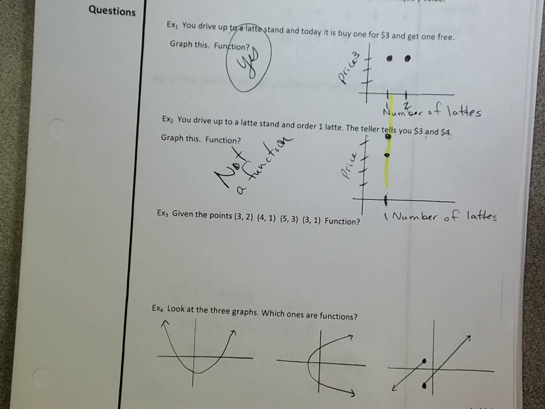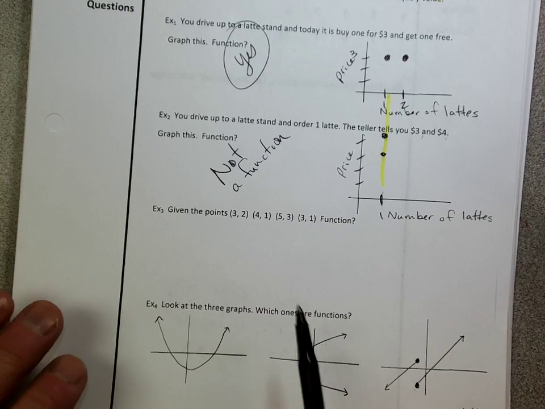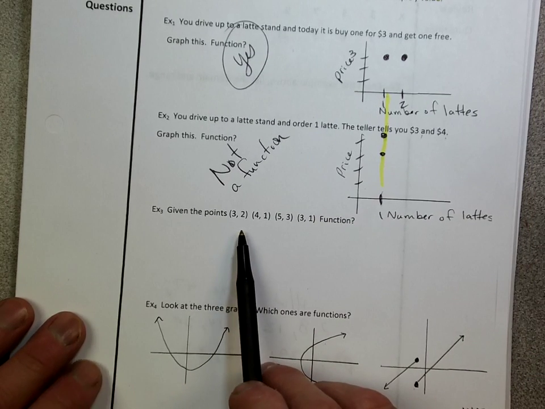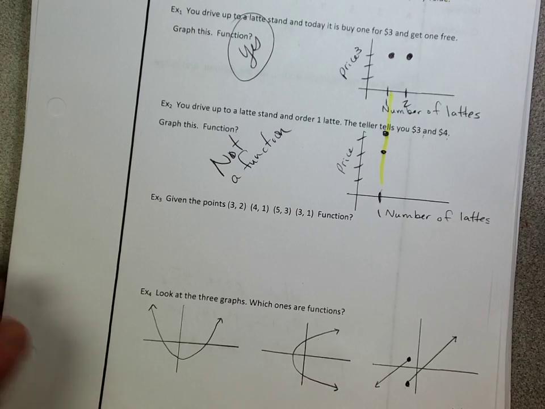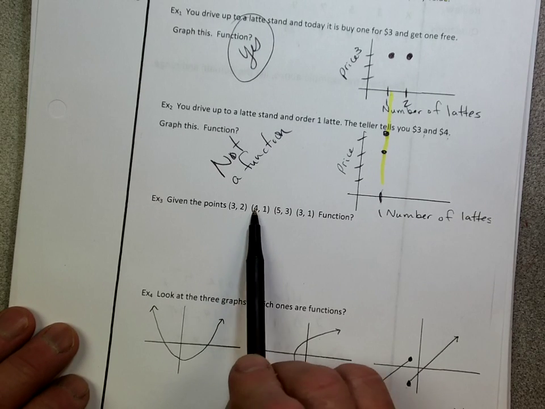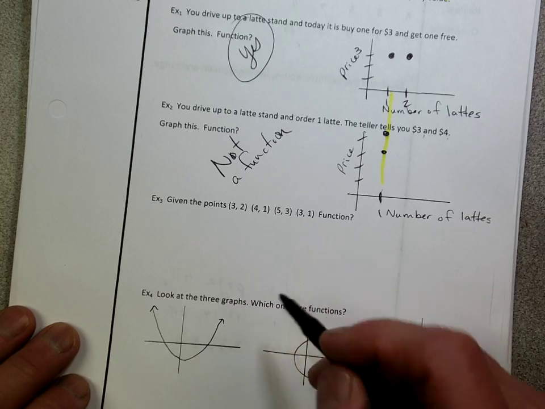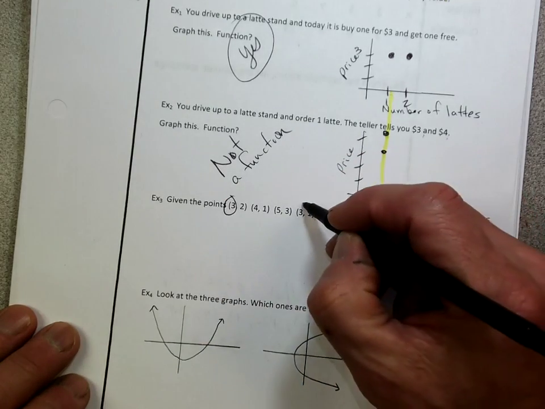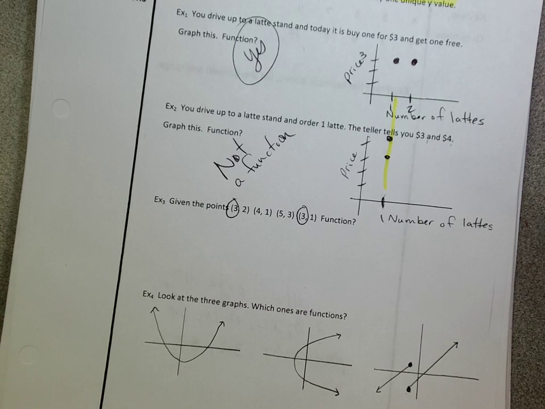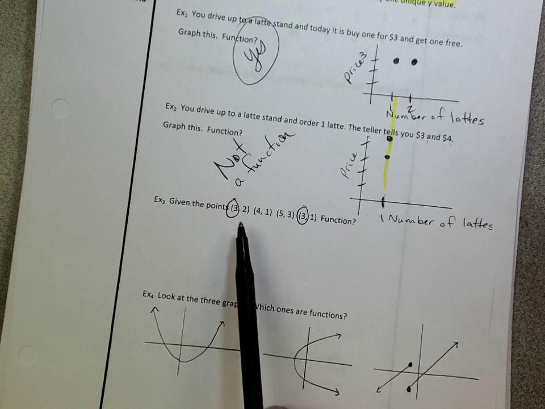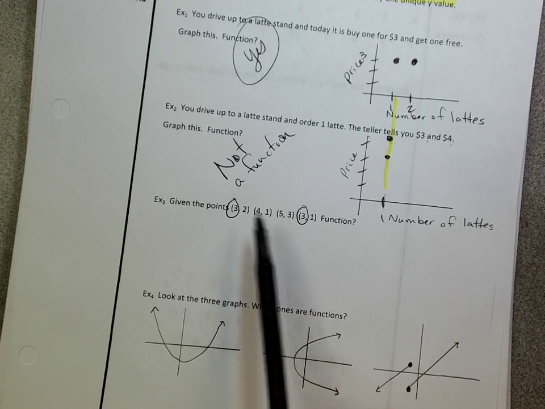Okay, example 3. Now, every x value has to be paired to a unique y value. So I get the points (3, 2), (4, 1), (5, 3), (3, 1). Okay, now there's a problem with the 3's. And we'll also graph it. There's a problem with the 3's. This 3 is paired to 2, but the 3 is paired to 1.